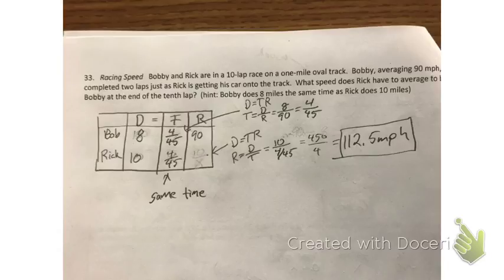It says it somewhere, right? Yeah. It said that Bob is averaging 90 miles per hour. So we got that, this, and this all from the problem. We got that he has 8 laps for his 10 to complete. He's going 90 miles per hour. So to calculate his time, we do our distance divided by our rate, which equals 4/45.